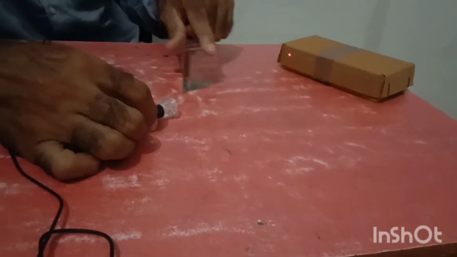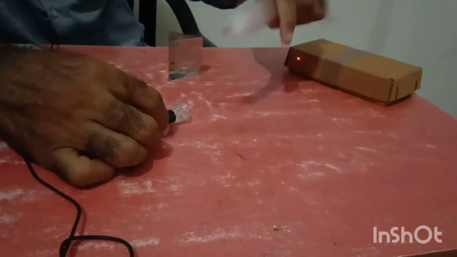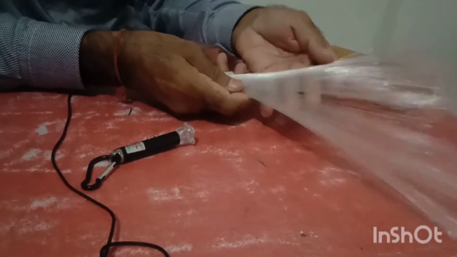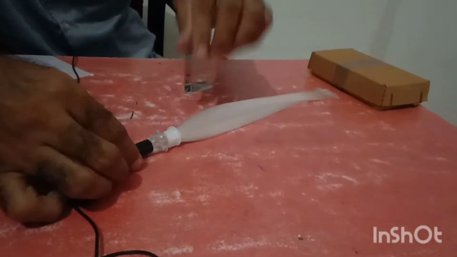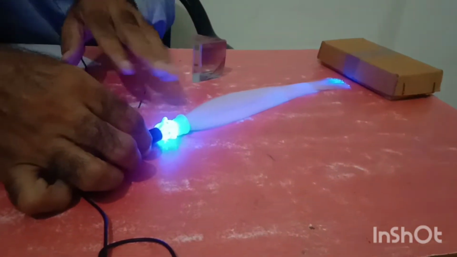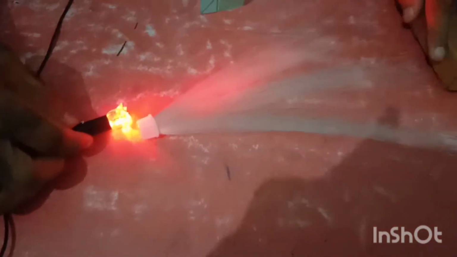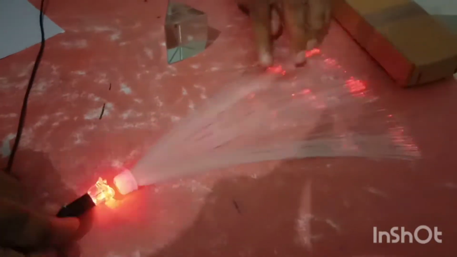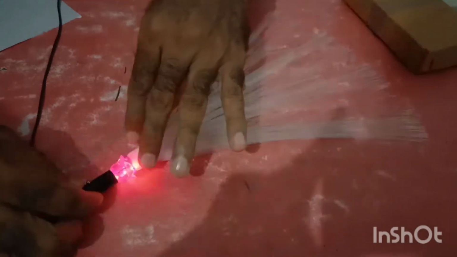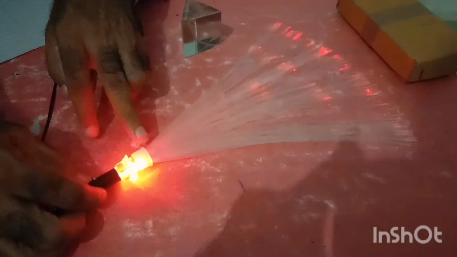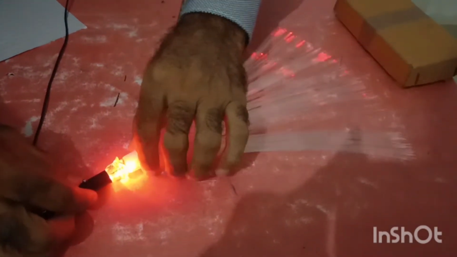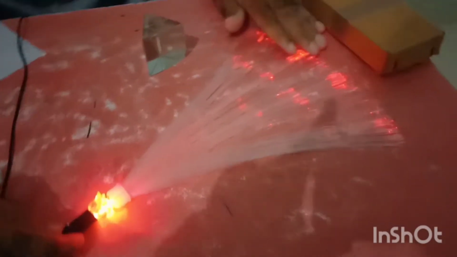Okay, if I replace this prism with these optical fibers, these are the optical fibers, and I use this one, now you can see light is traveling in different directions. Light is traveling along multiple directions. Light is taking various paths. You can see many directions.